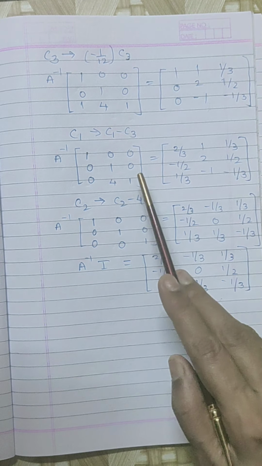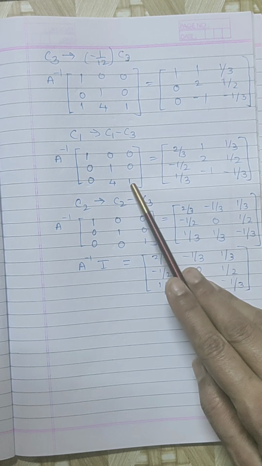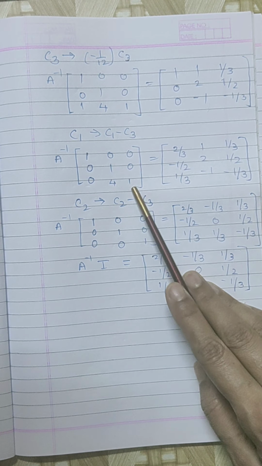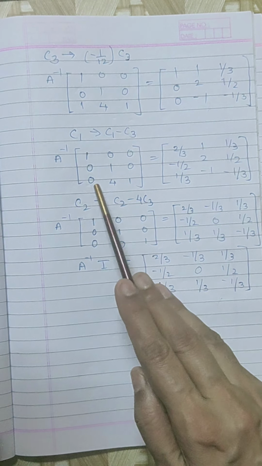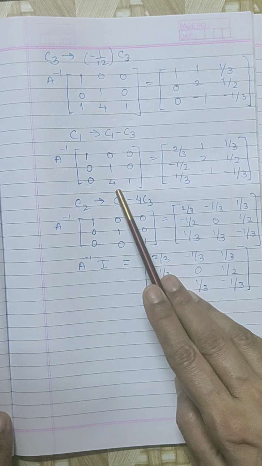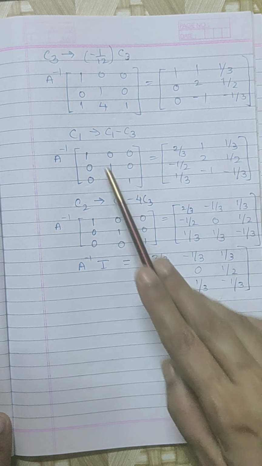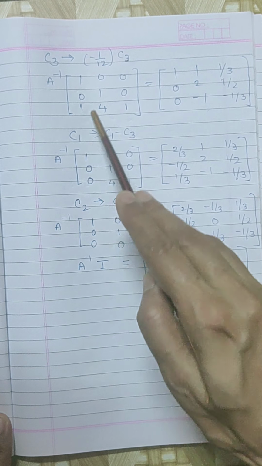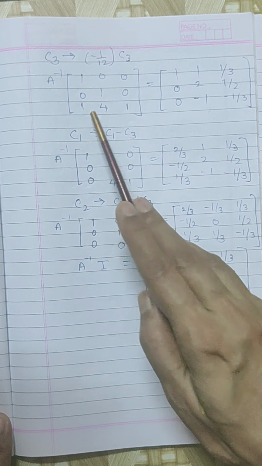So now this also we have converted into 0. Now this we have to convert into 0, and then this also we have to convert into 0. So first we will convert 1 into 0.